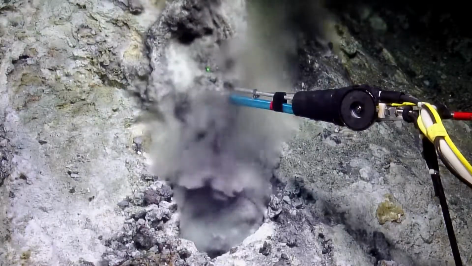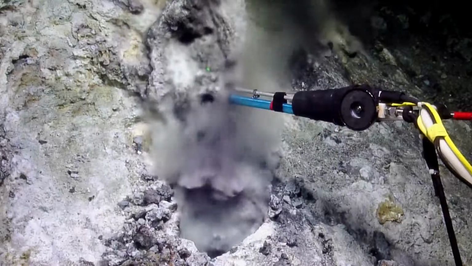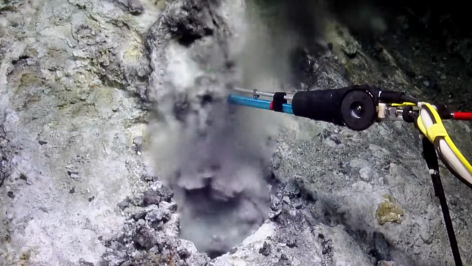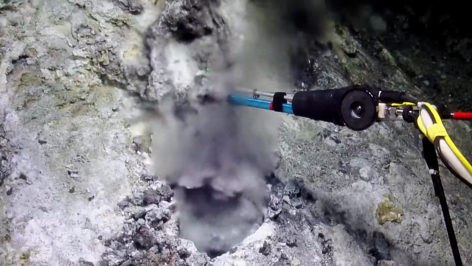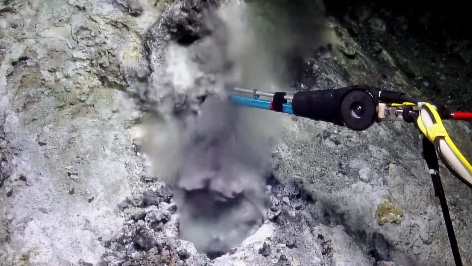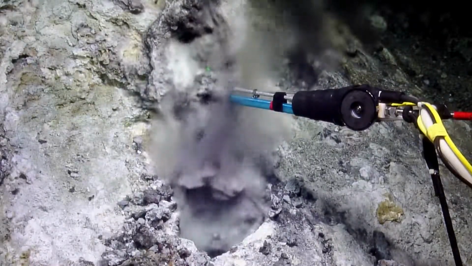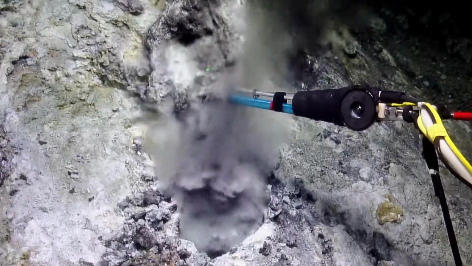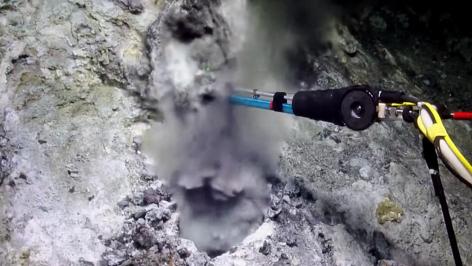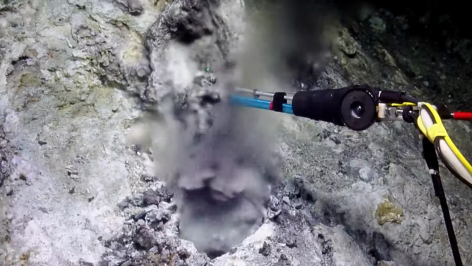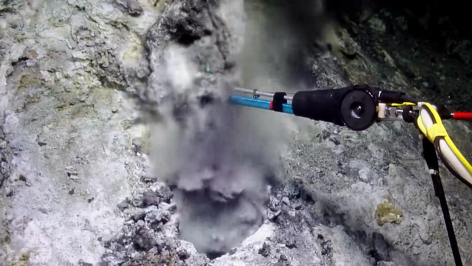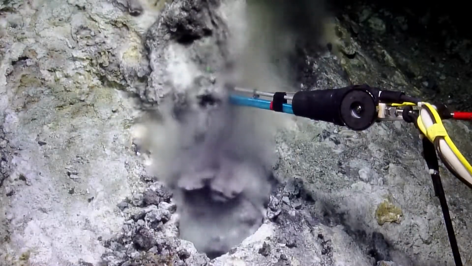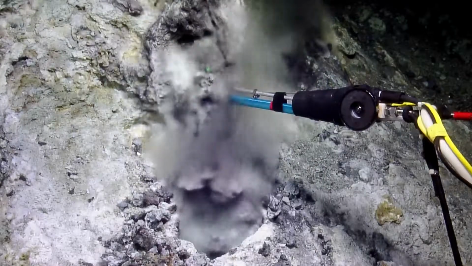Spike at 110, copy that. Stopping sample. Copy that, stopping sample, 2125.